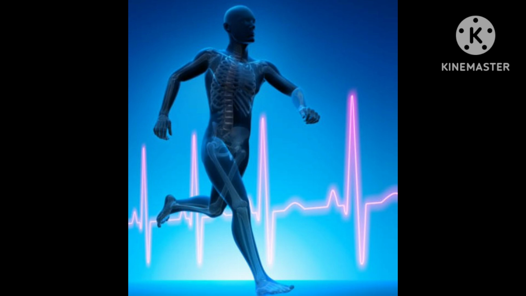Explain biomechanics of the shoulder joint. Explain biomechanics of the elbow joint. Explain biomechanics of the wrist joint. Explain biomechanics of the hip joint. Explain biomechanics of the knee joint. Explain biomechanics of the ankle joint. Explain biomechanics of the spine.